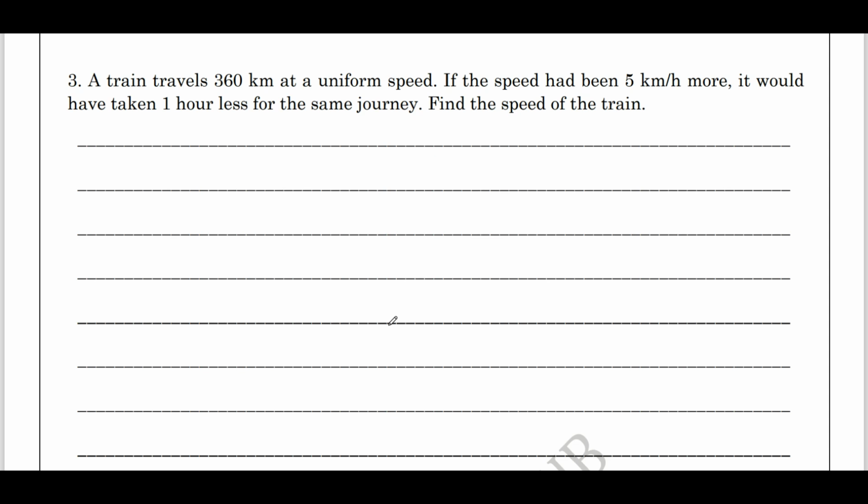Now, students, you can see that the train travels how many kilometers? It travels 360 kilometers. Therefore, distance equals 360 kilometers. If the speed had been 5 kilometers per hour more, it would have taken 1 hour less for the same journey.